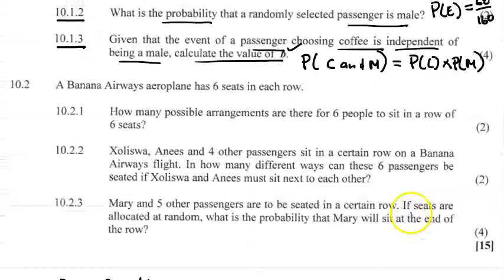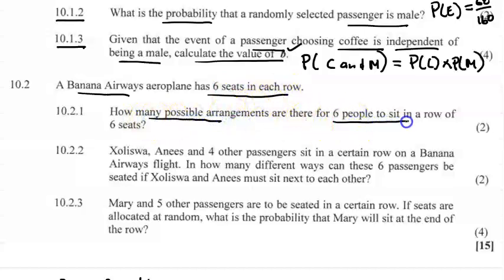Let's look at the next question. It says a Banana Airways aeroplane has 6 seats in each row. How many possible arrangements are there for 6 people to sit in a row of 6 seats? This question deals with the fundamental counting principle. So this will be 6 factorial.